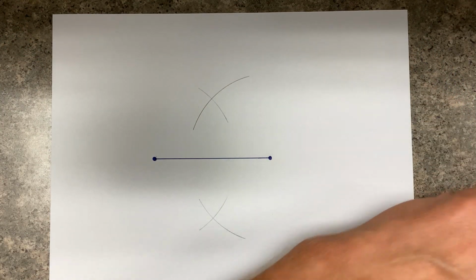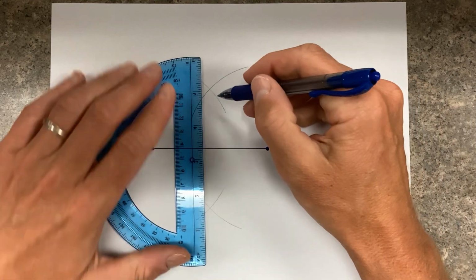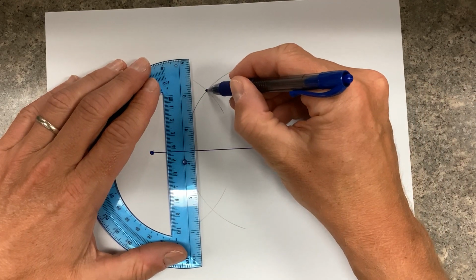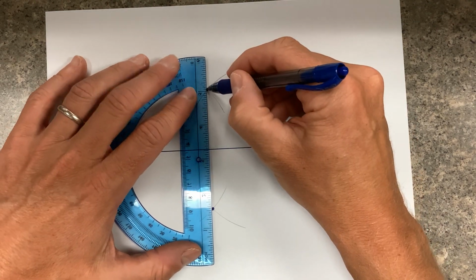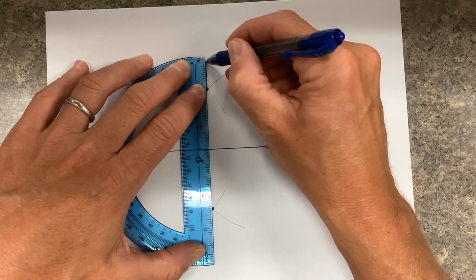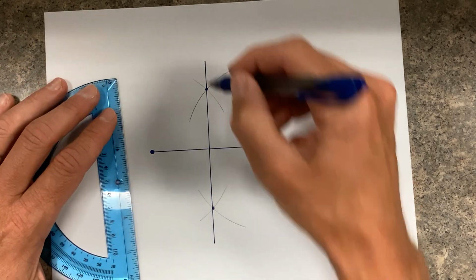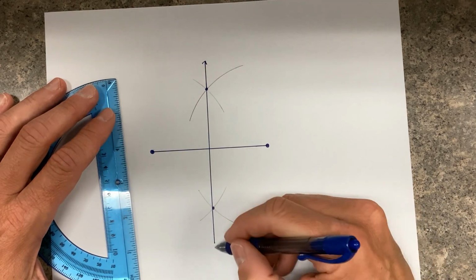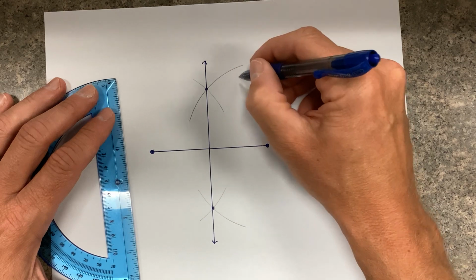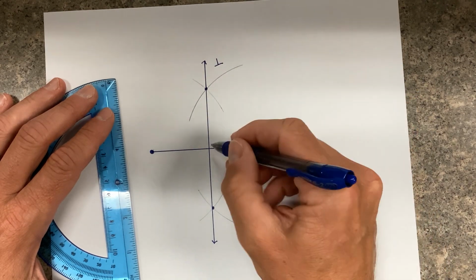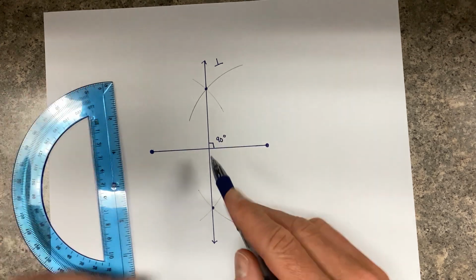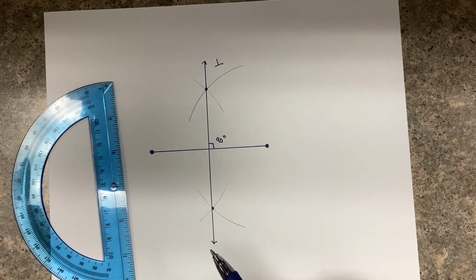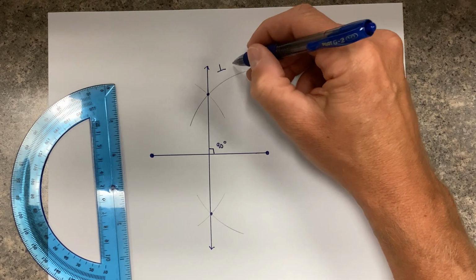Okay, now to find the perpendicular bisector, all I have to do is connect these intersection points. And we can explain why this works, but this line right here is for sure perpendicular, which means I've created a 90-degree angle, which really means I've created 4 90-degree angles, and it's the bisector.